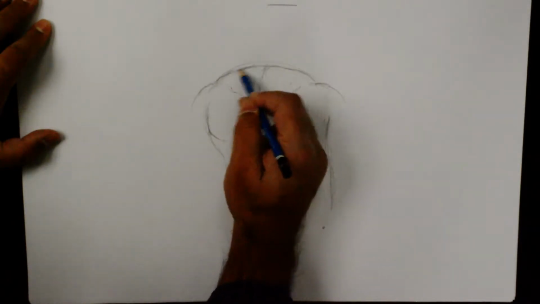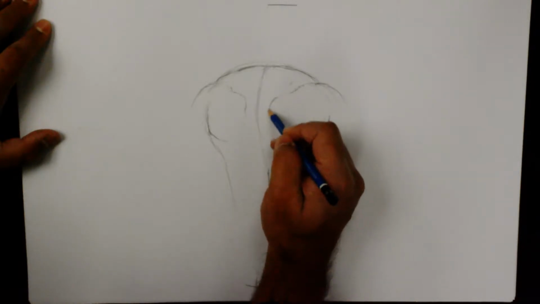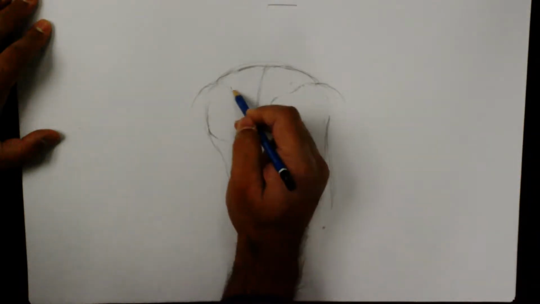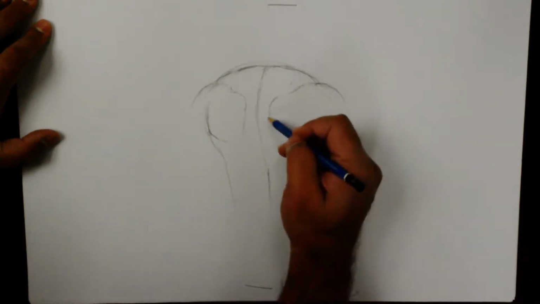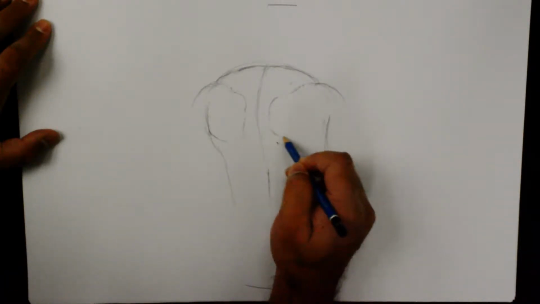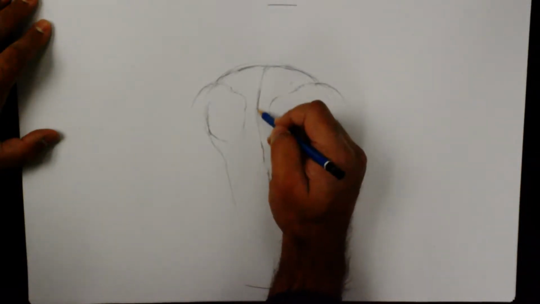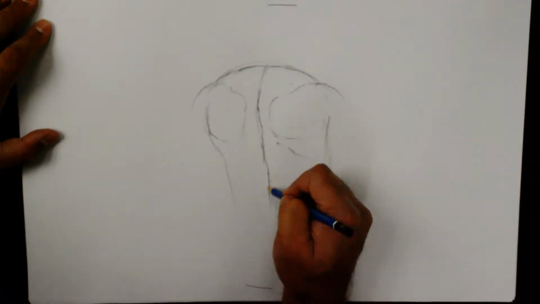So right there I'm putting in the upper back. I'm coming inward from the delts there and putting in some curves and some structure there.